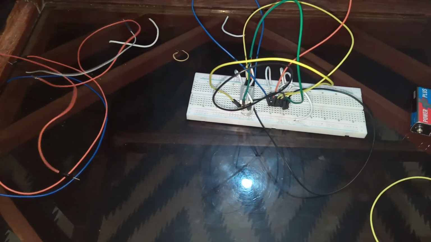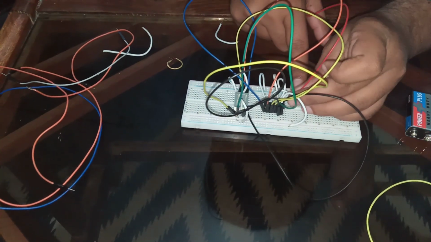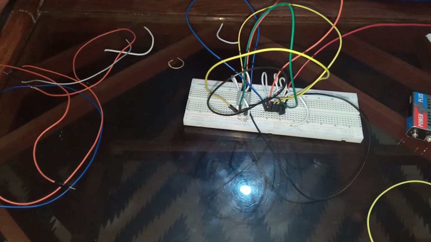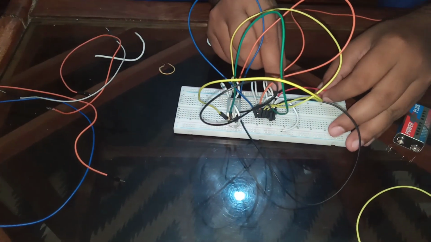Now it's time for the inputs. Here is the first input, which is known as B. This is the C input.